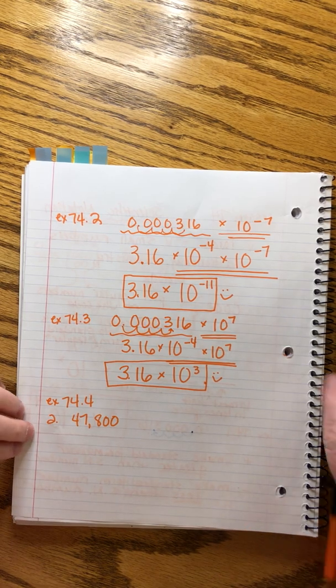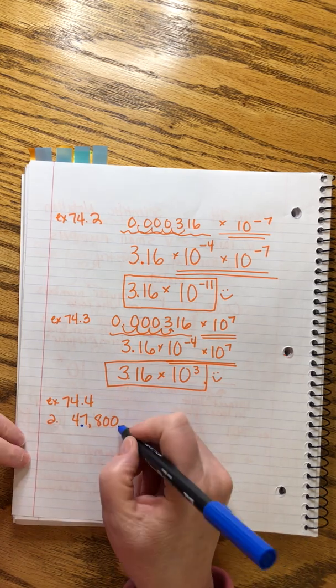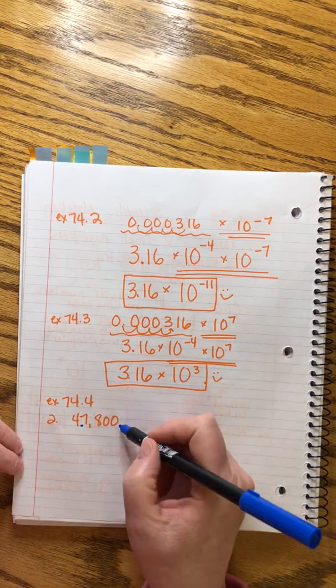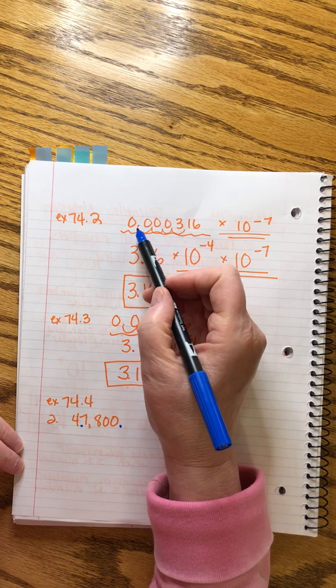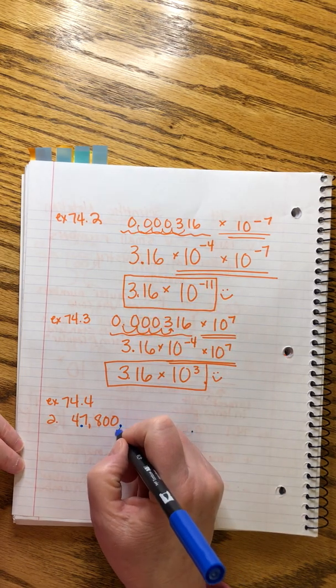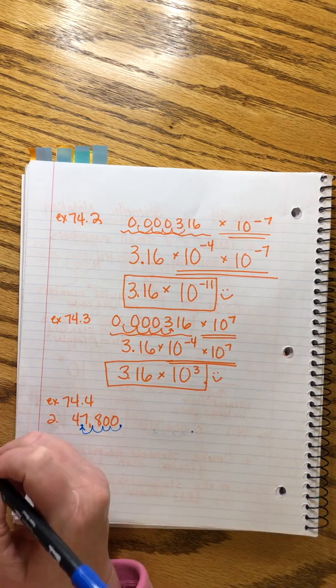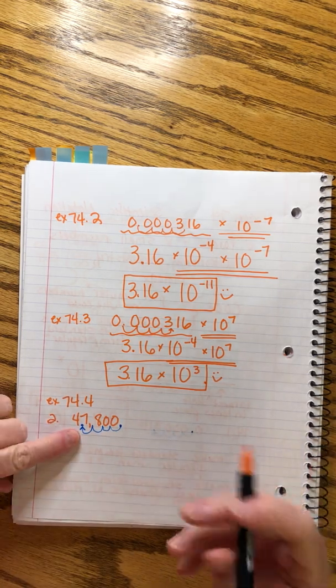That means we want to move the decimal to this place. It's already right here. Sometimes you have to draw the decimal in. In some numbers, it already exists. In some numbers, it doesn't. We have to add it. So we're going to move it 1, 2, 3, 4 jumps again. So we'll write this with the decimal there.